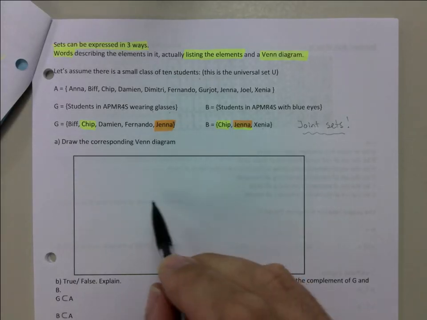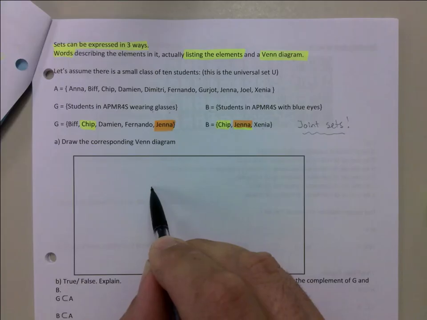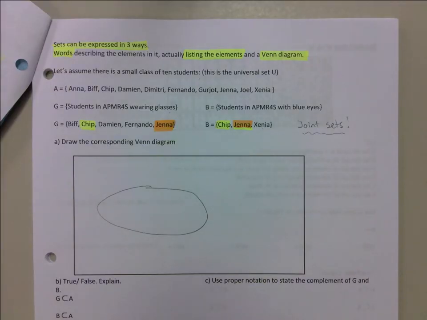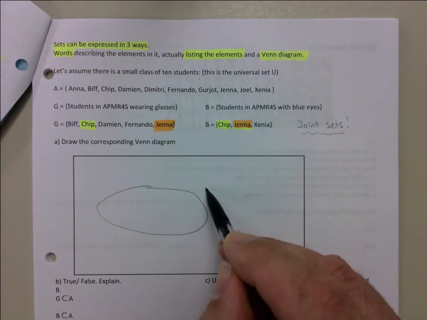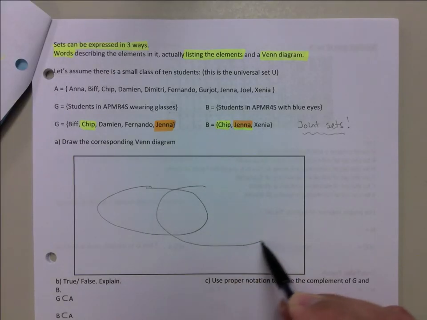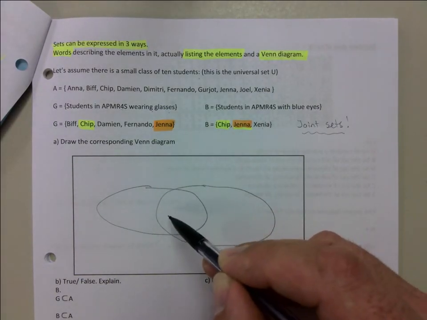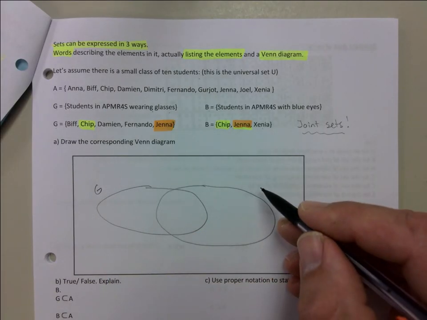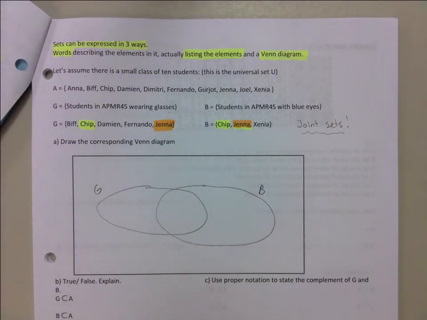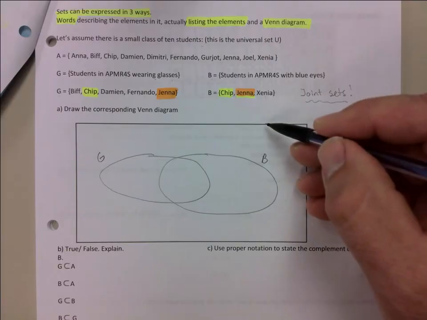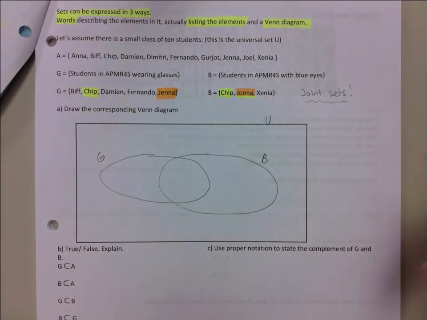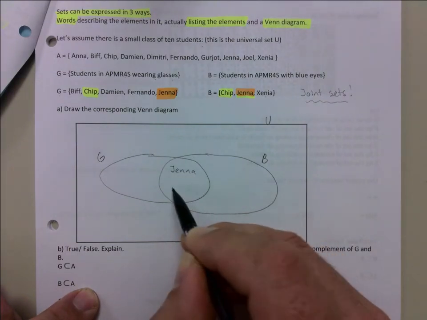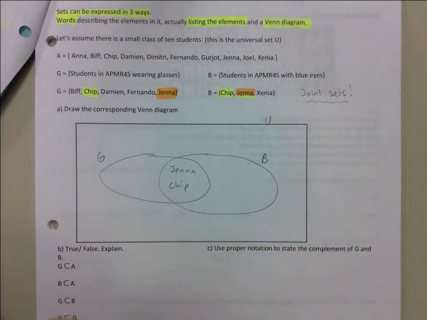So watch what I'm going to do here. I'm going to go with G here, just make use of that space, and I'm going to go B over here. I'm leaving enough space in here so I can write in the names. So this is G, and this is B. And what goes outside? Our universal, right? So in this case, we would put Jenna and Chip in the middle.